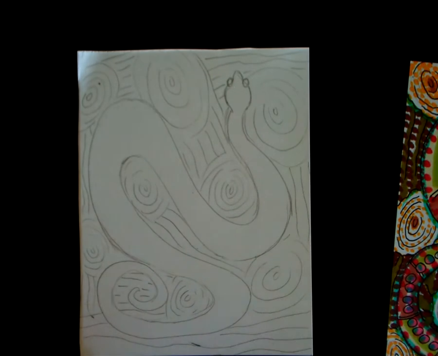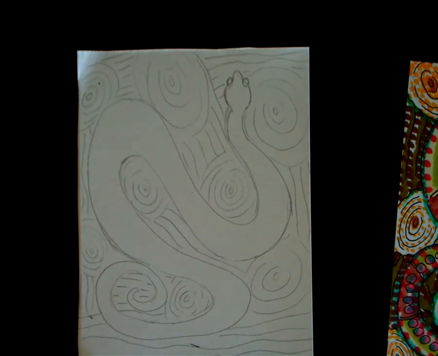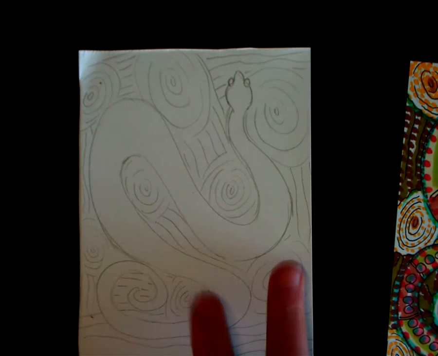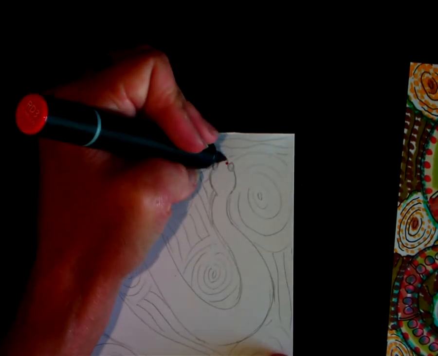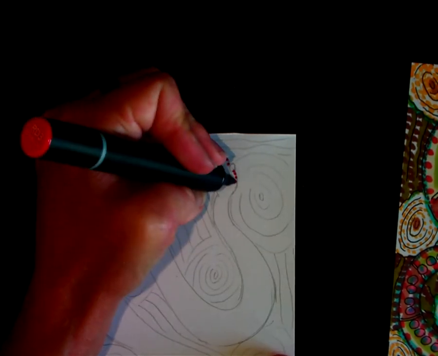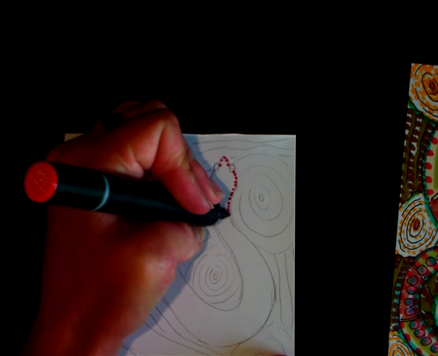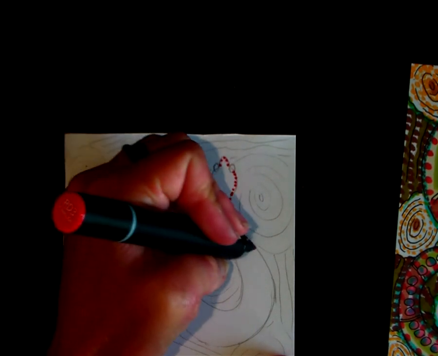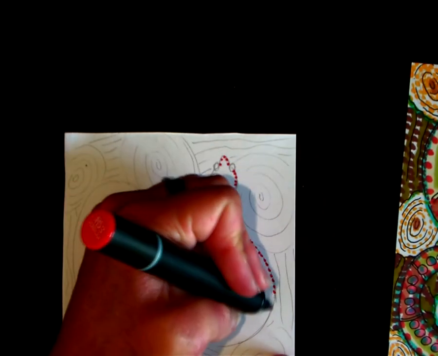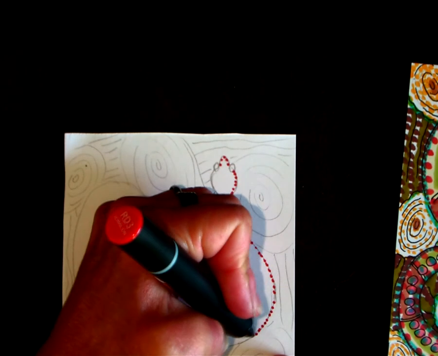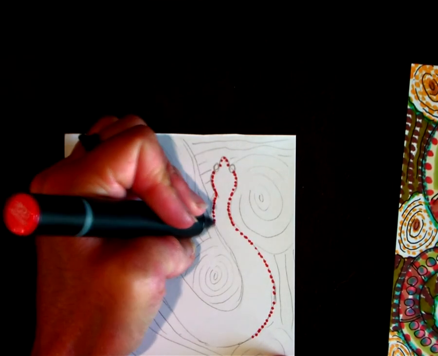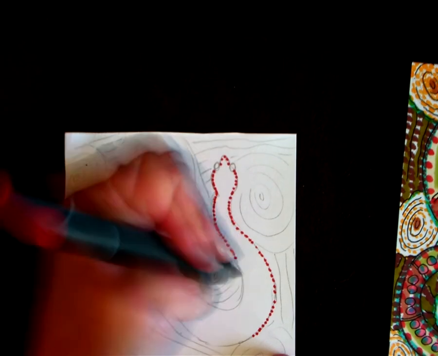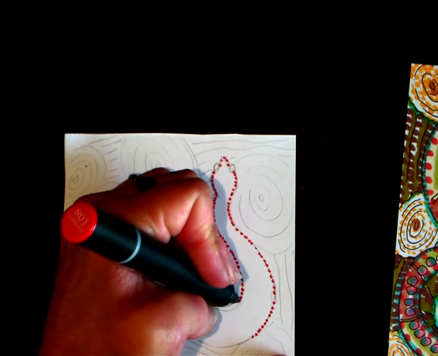Okay, so the next thing I'm going to do is begin by using some dots, and I'm going to use the small tip of my marker, and I'm just going to begin dotting. And what you would do is you would dot the entire surface of the lines of your picture, and I'm not going to do the whole thing for you. I'm just going to do a section because I want you to understand how to do this in completion.